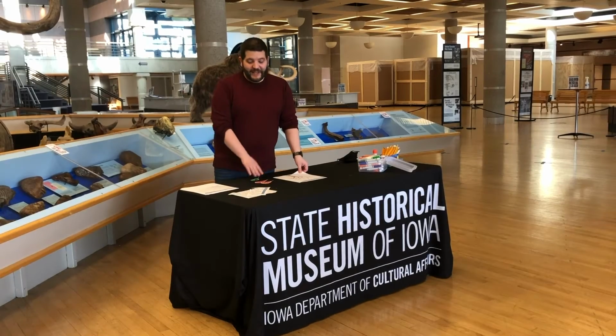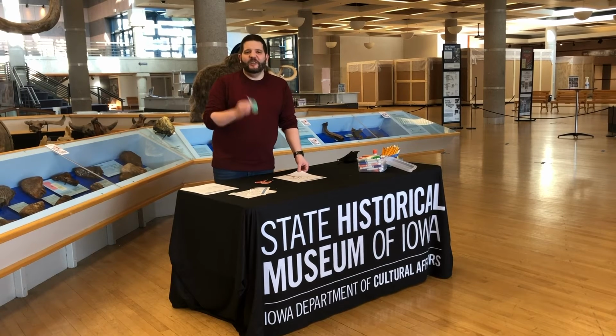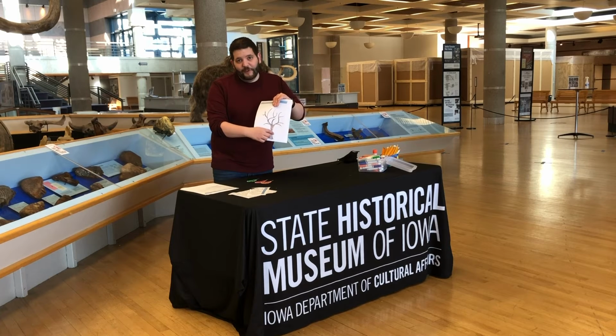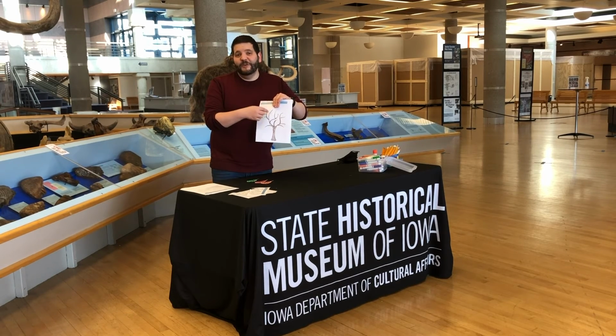So our next step is to attach our leaves. Remember we talked about how on our family tree, you're going to put the youngest person on the bottom, which is me, and then the next person up, that's my mom, and the person on top of the tree is going to be the oldest generation, and that's my grandma. So let's get gluing and get this family tree put together.